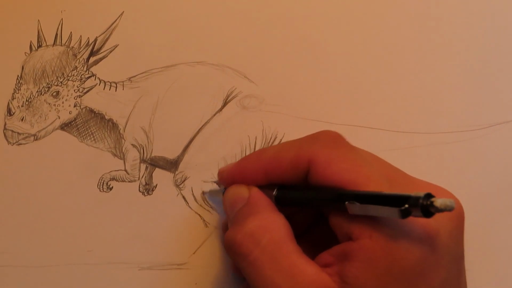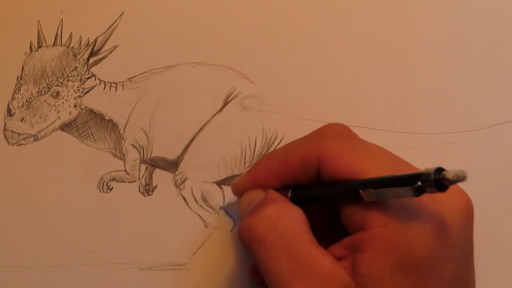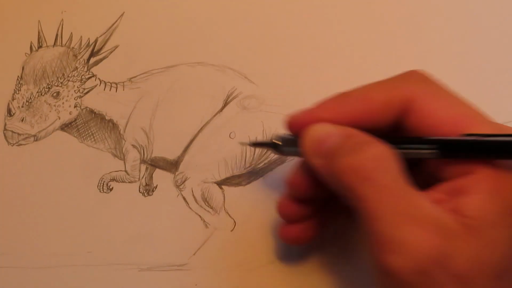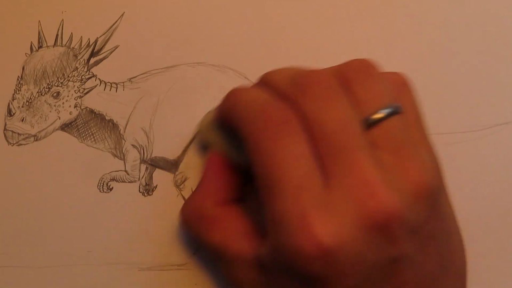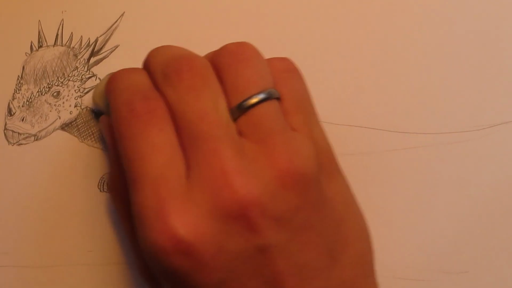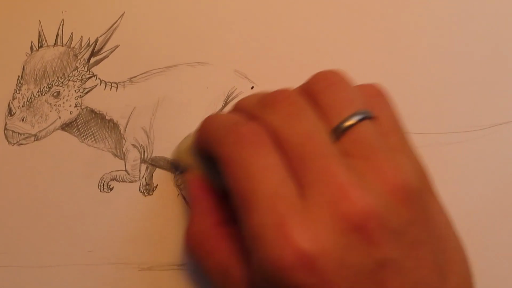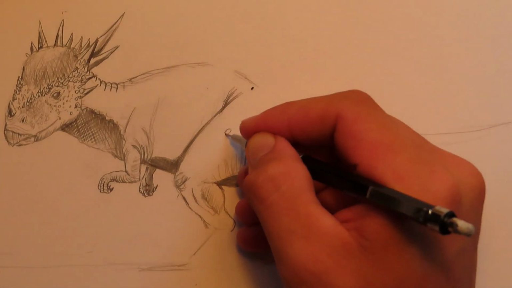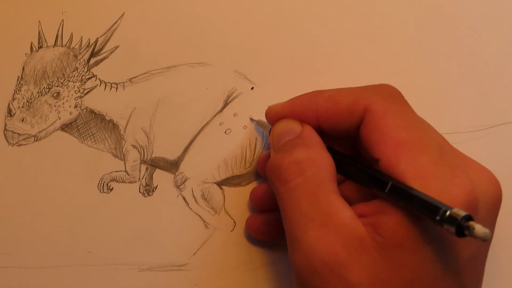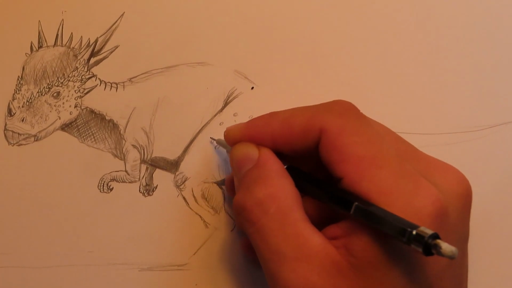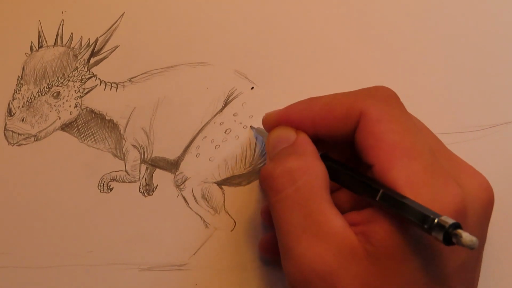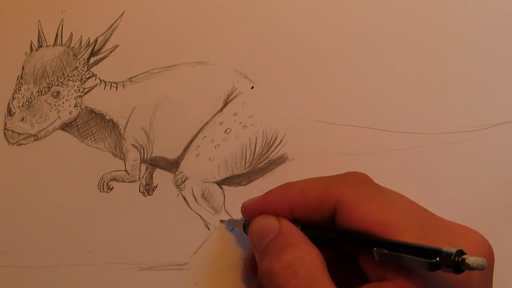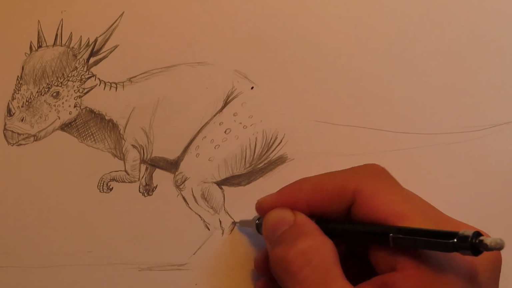So put two lines here to show the definition in the muscle. I'll take my eraser and erase the outline marks that we don't need anymore. See, the leg especially is a good place to put a bunch of scales. So I'm going to dot them around here. So we're going to put in the ankle.